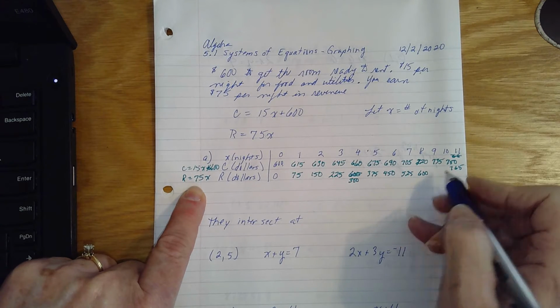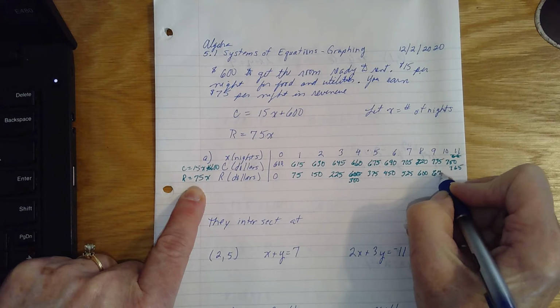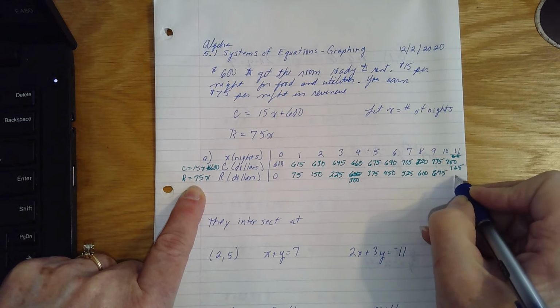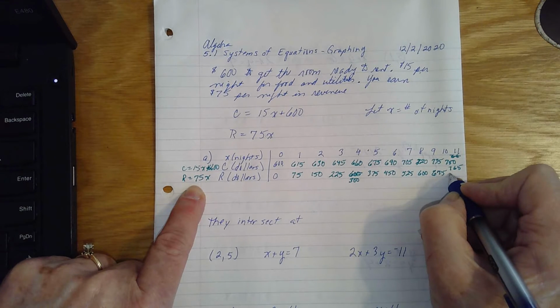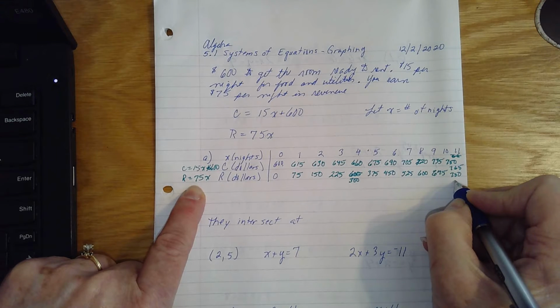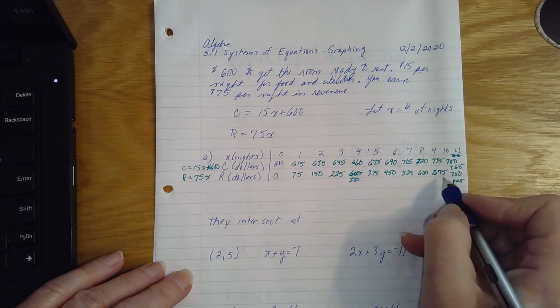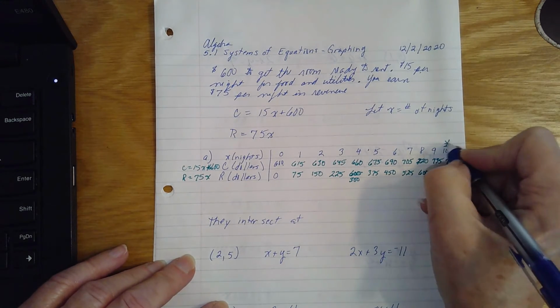Okay, but we're still not quite there, so 600, we're now at 675. Then on night 10, it would be 750, and on night 11, it would be 825.